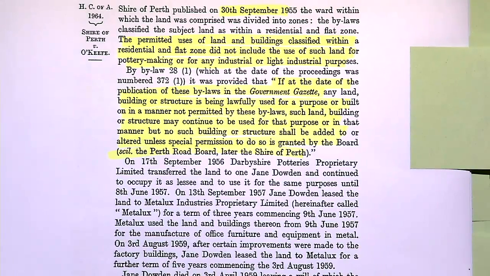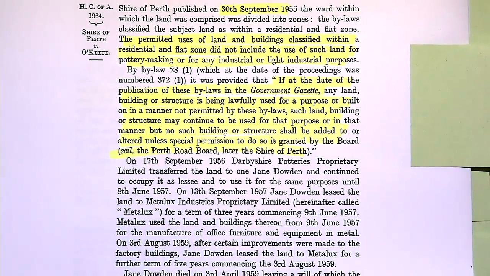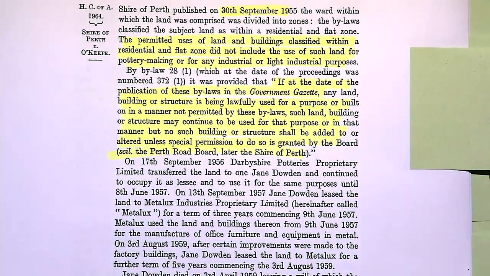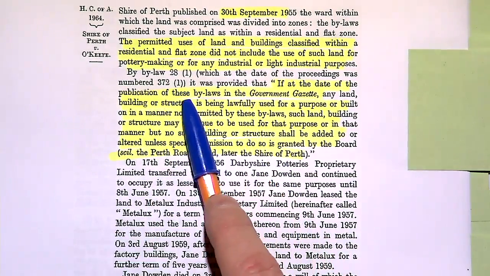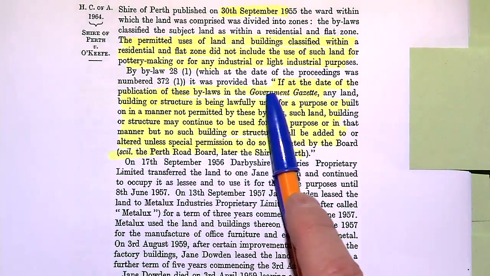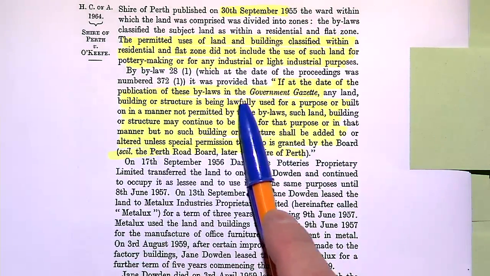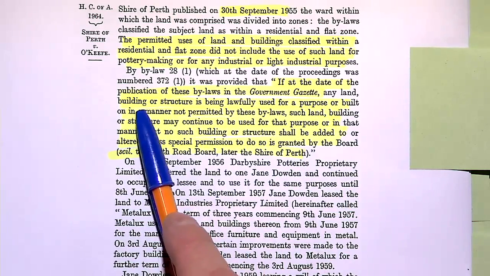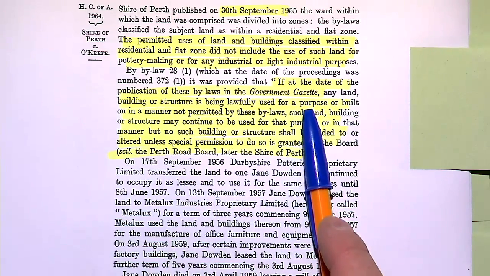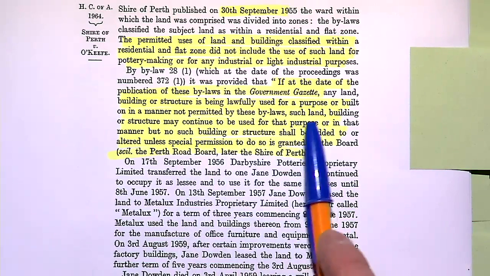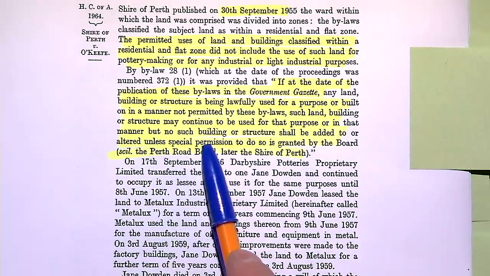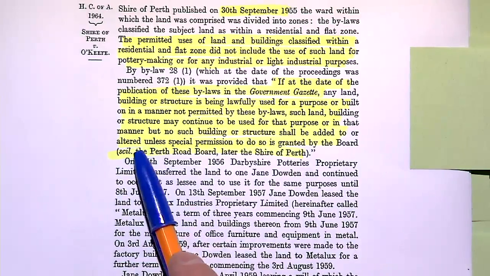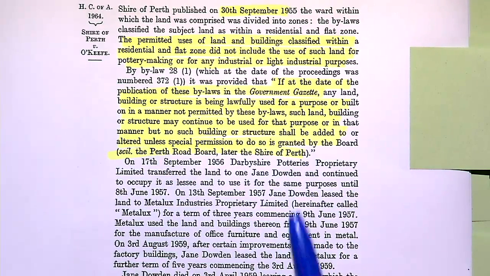I'm trying to just give some history on this page, but I won't go through all of that in huge detail. But here you can see bylaw 372.1. It was provided that if at the date of these bylaws being gazetted, any building or structure being lawfully used for a purpose or built on in a manner not permitted may continue to be used for that purpose or in that manner, but no such building or structure shall be added to or altered unless special permission to do so is granted.